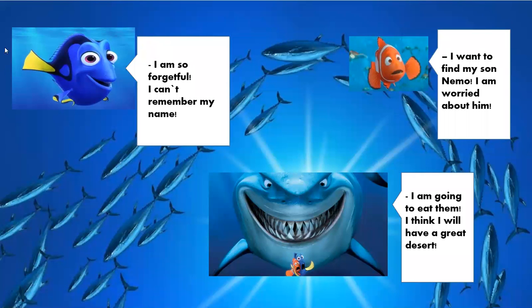Look at these three characters of a famous fairy tale about a small fish called Nemo. This one was a fish whose name was Dory. I'm so forgetful. I can't remember my name. These are her words. I want to find my son Nemo. I'm worried about him, Nemo's daddy said. I'm going to eat them. I think I will have a great dessert, said a shark.